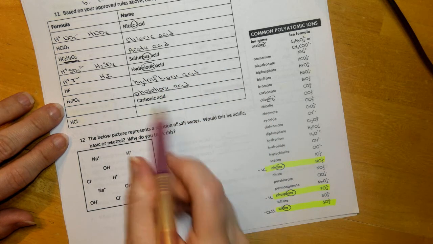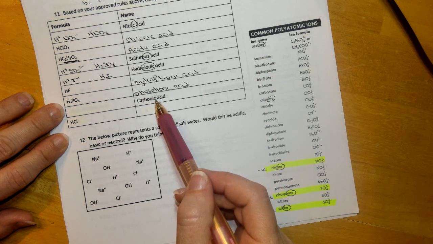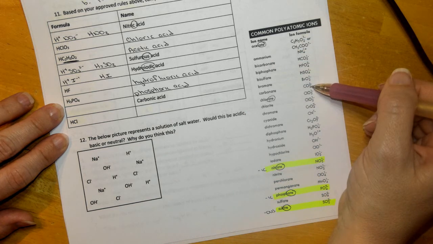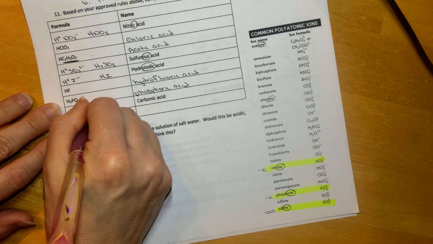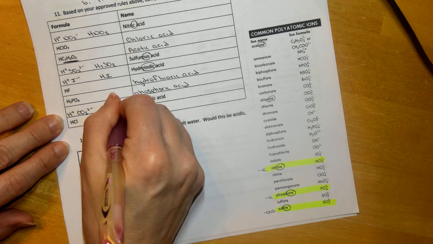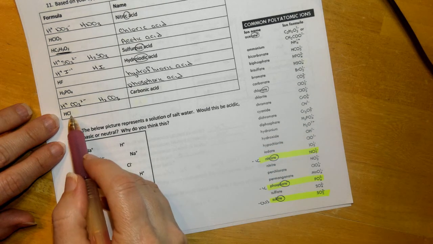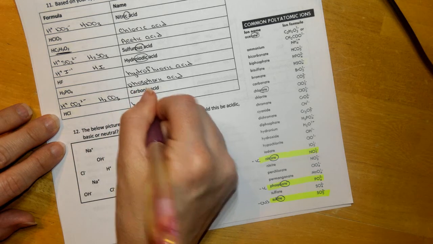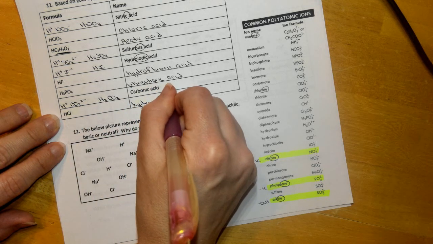Carbonic acid, no hydro, means that we have a polyatomic ion. Ic means that it was ate, so carbonate, we're looking for carbonate. Here it is. It's CO3 -2. So that means we have H+ and CO3 -2. So dropping and swapping gives us H2CO3. And then the last one, HCl, just 2 atoms. So that means we start with hydro. The Cl means that it's chlorine, so it changes to ic, so hydrochloric acid.